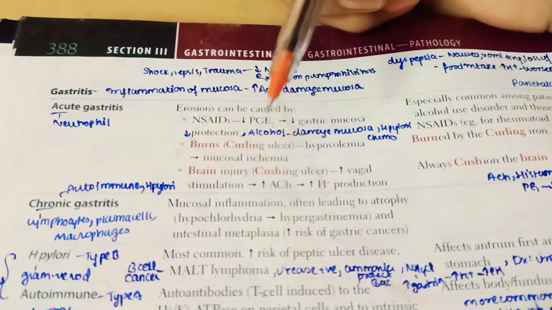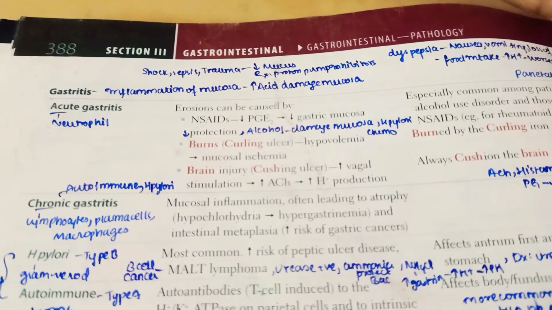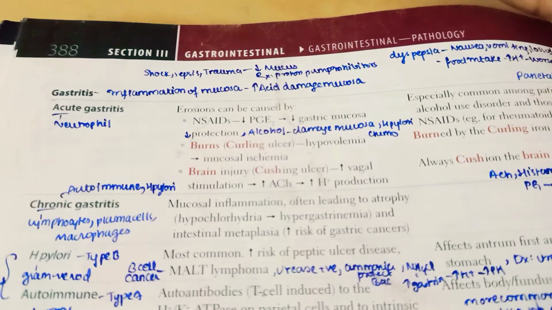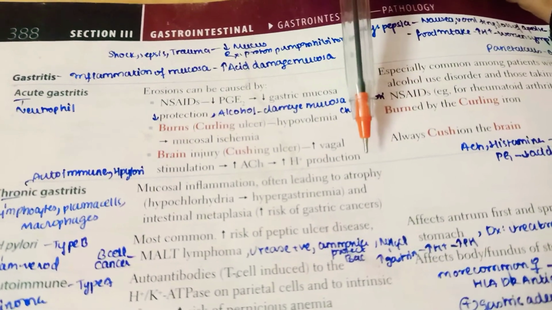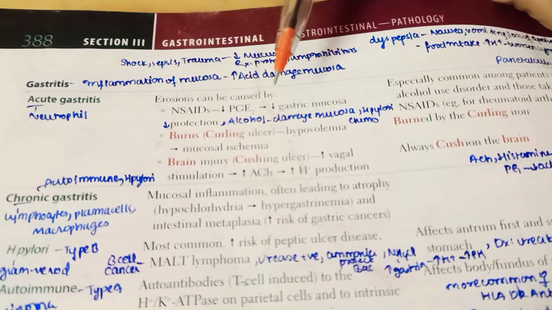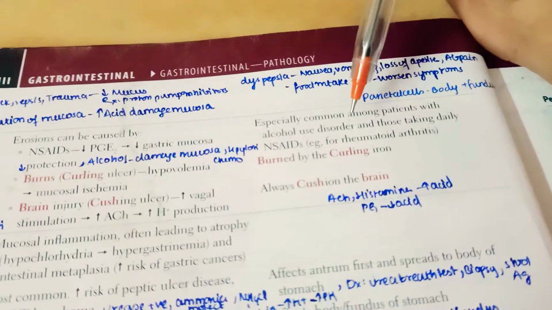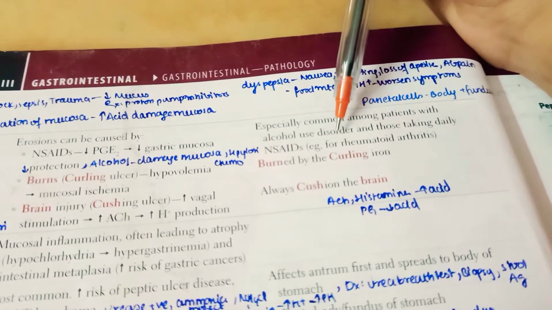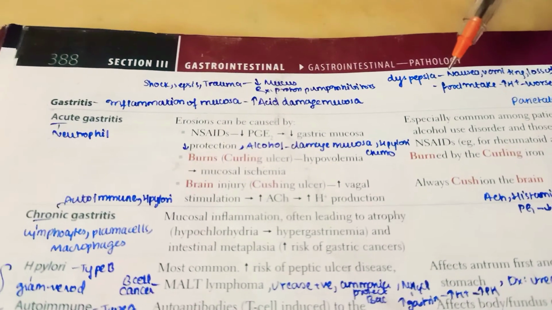And next, brain injury causes Cushing ulcer, that is increased vagal stimulation. Whenever the brain is injured, vagal stimuli are activated, and that will lead to increased acetylcholine, and that acetylcholine will lead to increased hydrogen production, that is acid production. So this is acute gastritis, and it is common among patients with alcohol use or taking daily NSAIDs; that is what we need to remember.